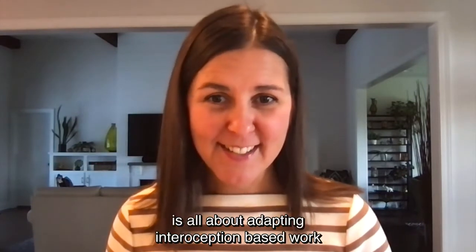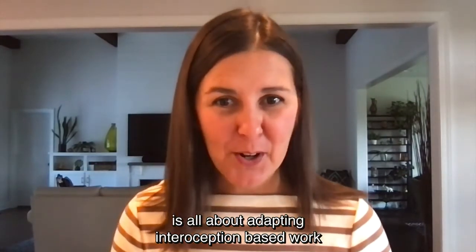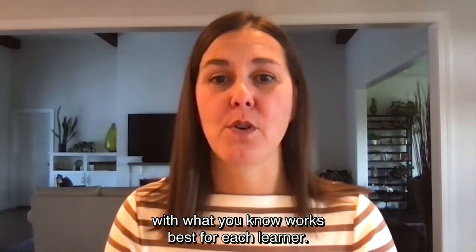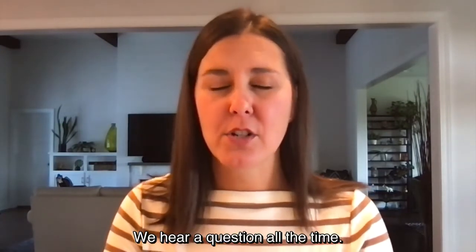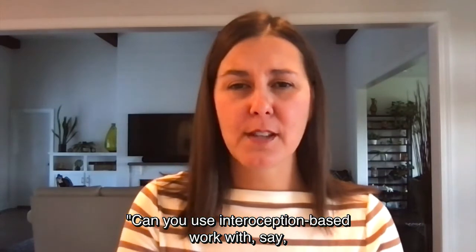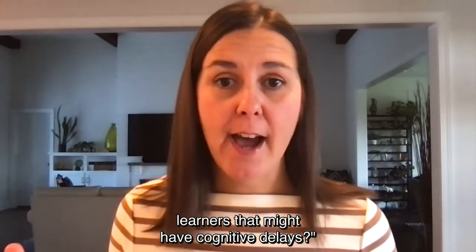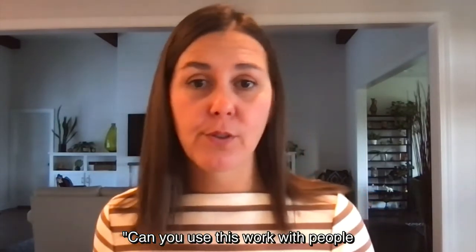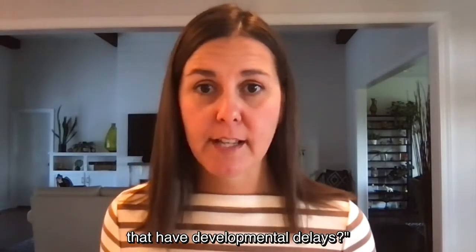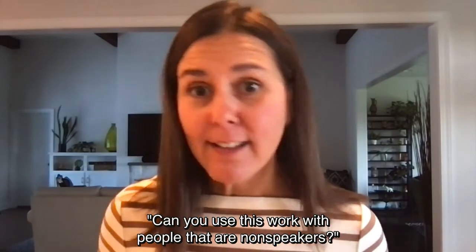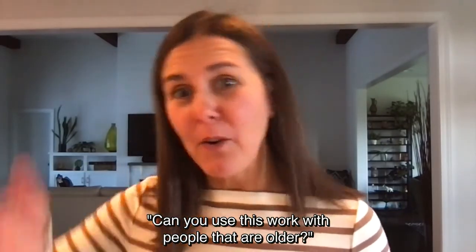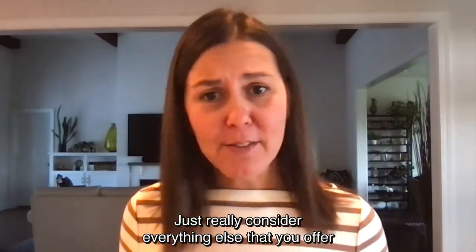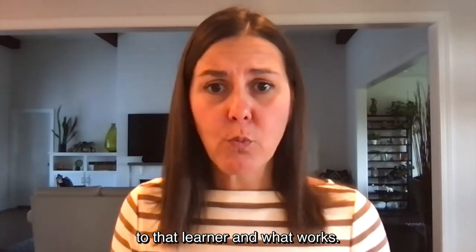So the next best practice is all about adapting interoception-based work to keep it in line with what you know works best for each learner. We hear a question all the time: can you use interoception-based work with, say, learners that might have cognitive delays? Can you use this work with people that have developmental delays? Can you use this work with people that are non-speakers? Can you use this work with people that are older? Can you use it with kids that are younger? The answer is yes. Just really consider everything else that you offer to that learner and what works.